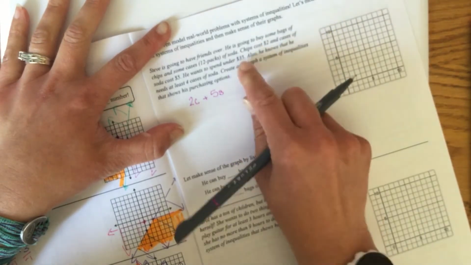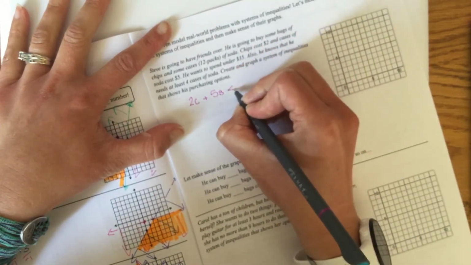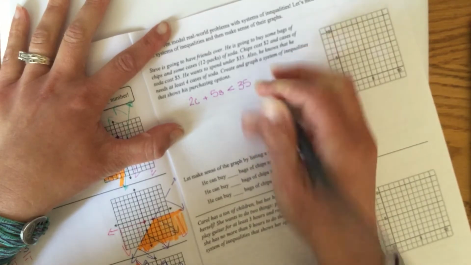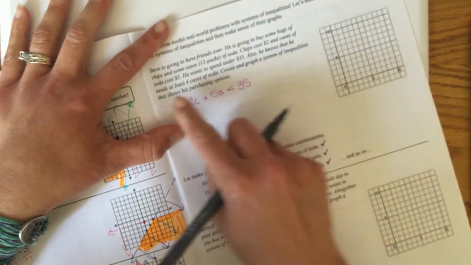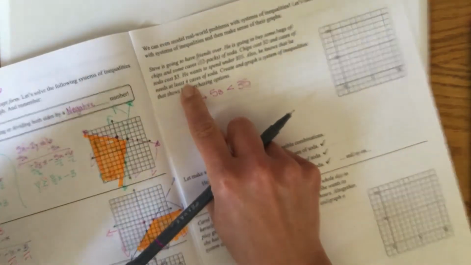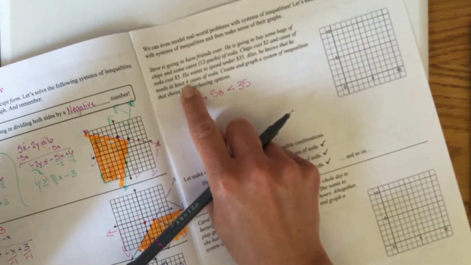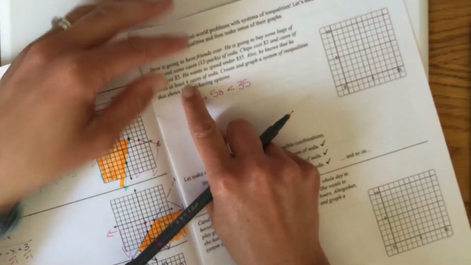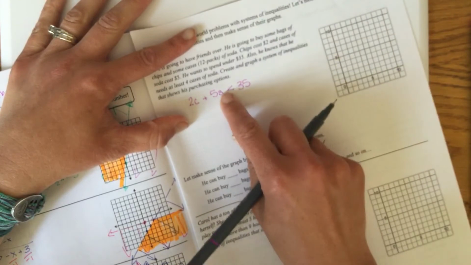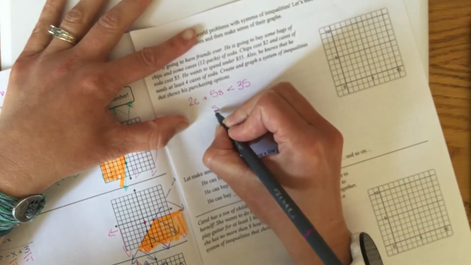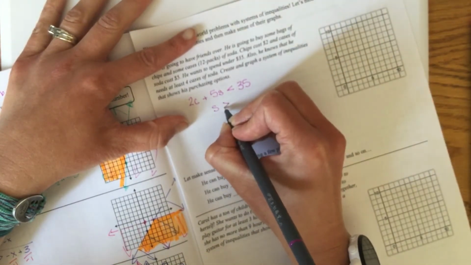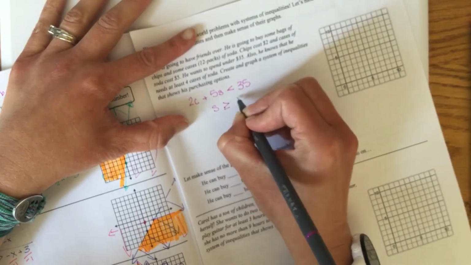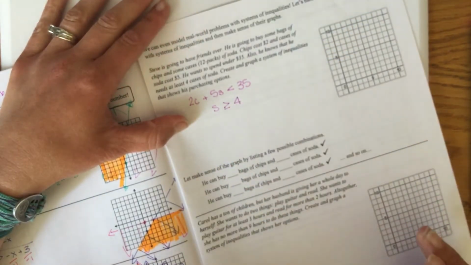And he wants it to be under 35, so less than $35. He also knows that he needs at least 4 cases of soda. So our soda has to be greater than or equal to 4.